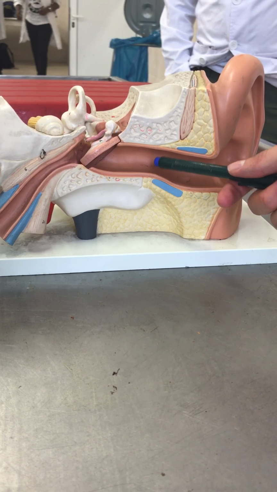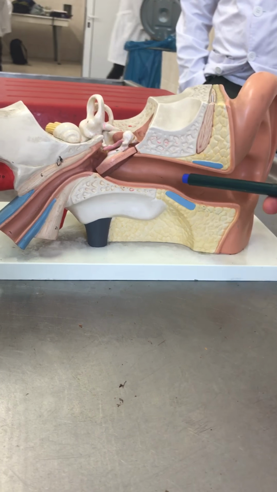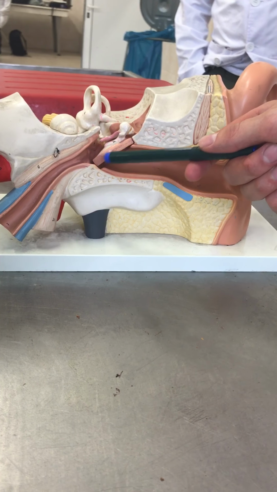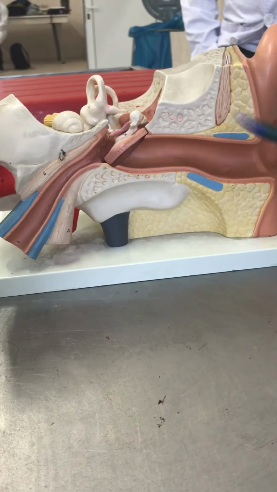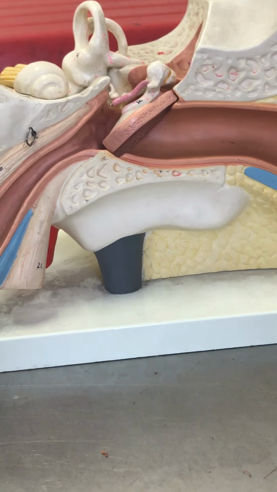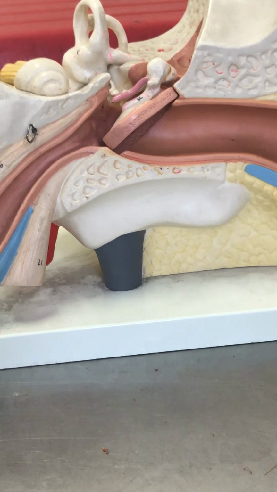So as you go into the external auditory canal, you've got the tympanic membrane. The sound waves hit the tympanic membrane and cause vibrations, which then cause oscillations in the bone in the middle ear. The tympanic membrane consists of 3 cell layers. You've got the cutaneous, the fibrous, and the mucosal.